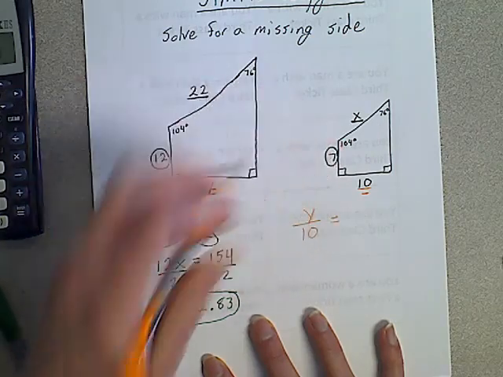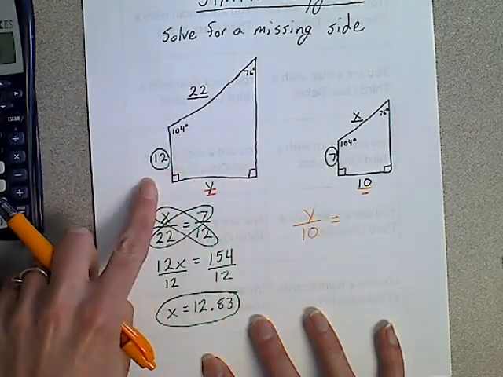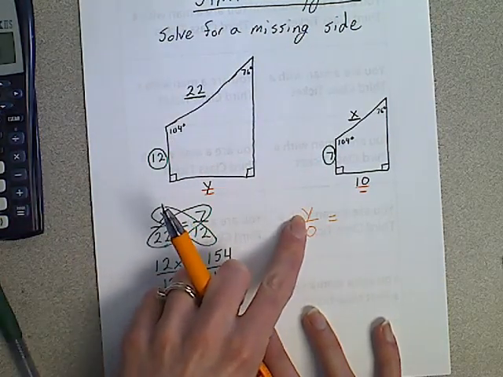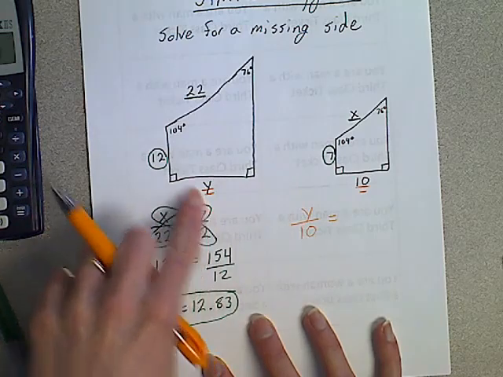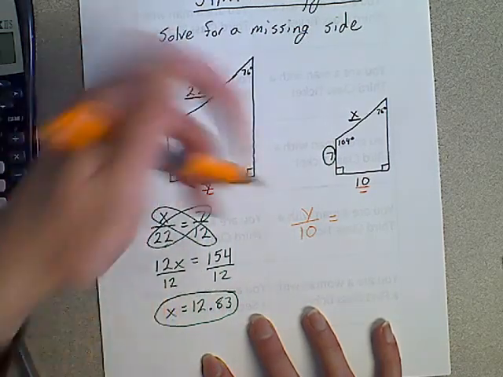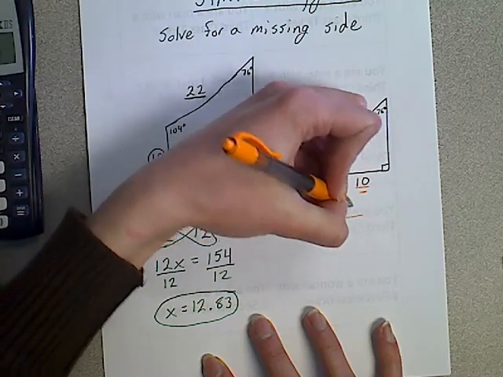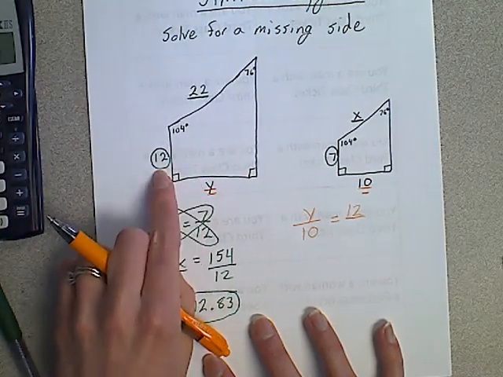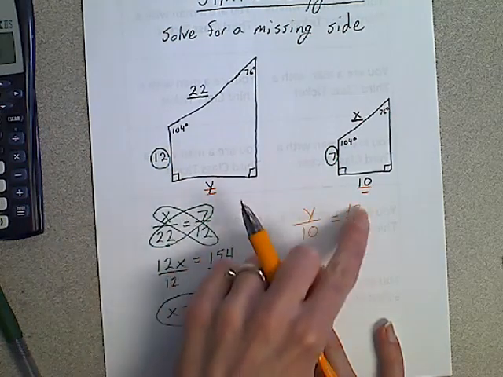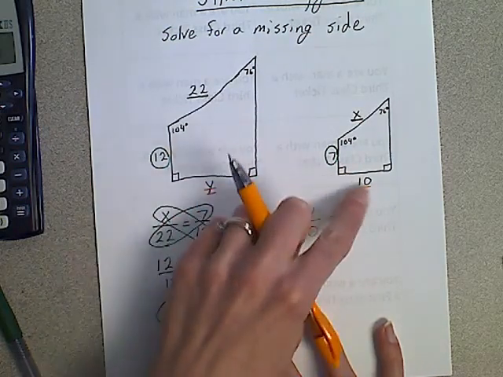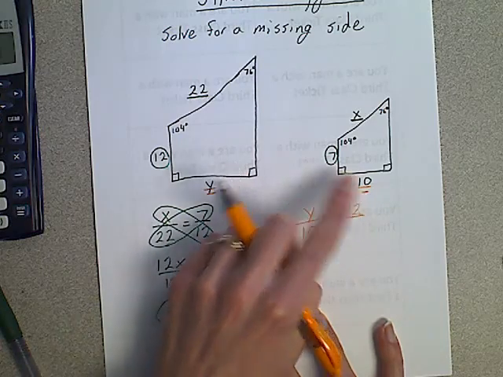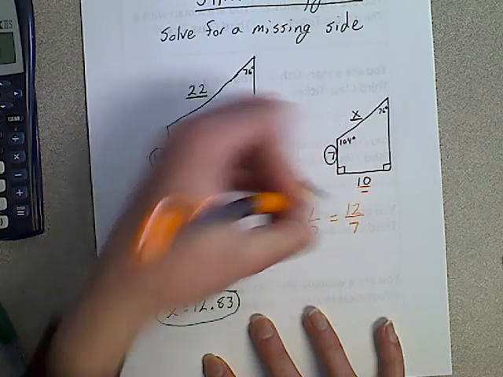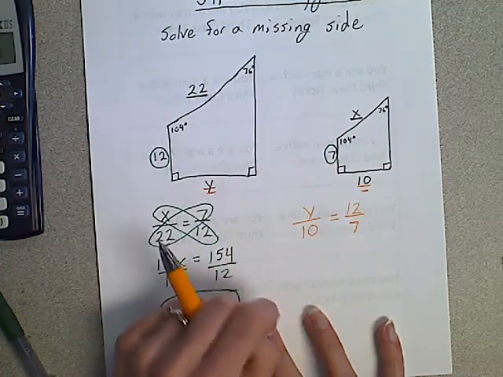Then it will equal, we're still going to use the 7 and the 12, but since y is on top of this fraction, I need to put 12 on top of my second fraction, because these are both from my big polygon, so they both need to be on the tops. The 10 is from my smaller polygon, so the 7, which is also on that smaller polygon, will need to go on the bottom.